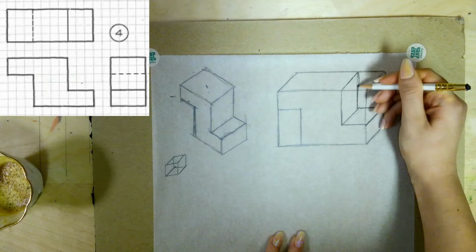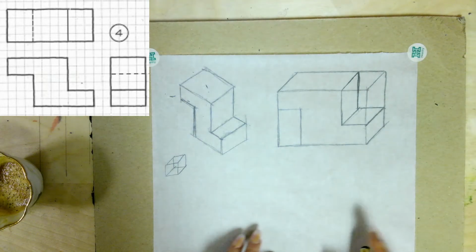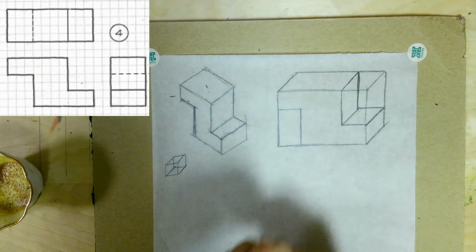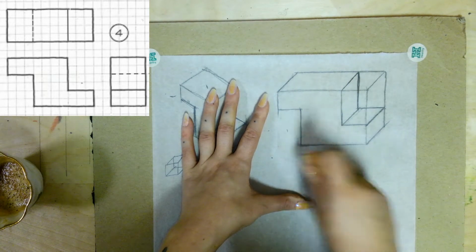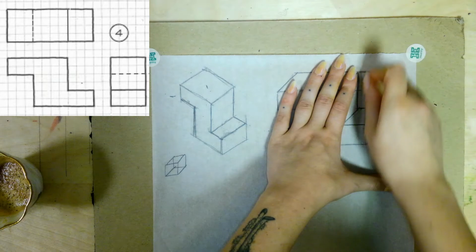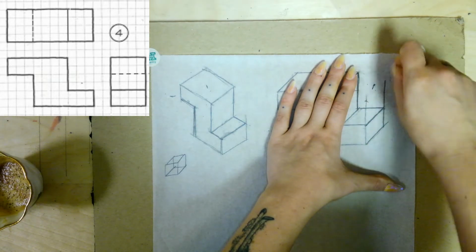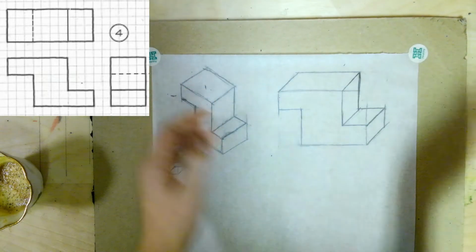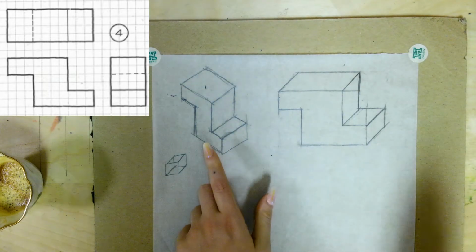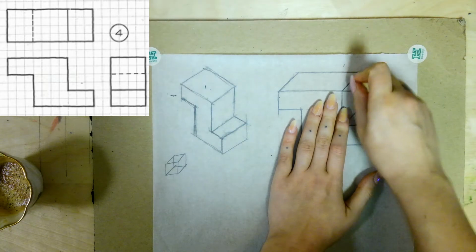And then that would go straight down to meet it. And so this would be the same object, but as an elevation oblique versus an isometric.